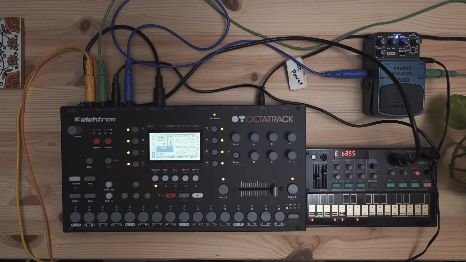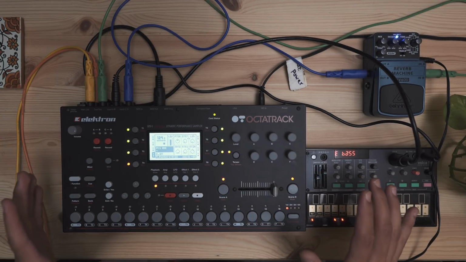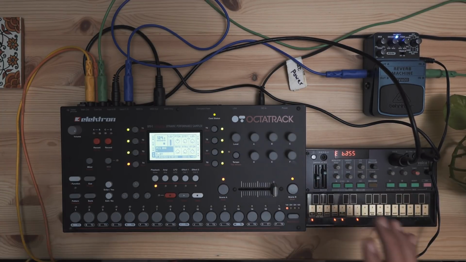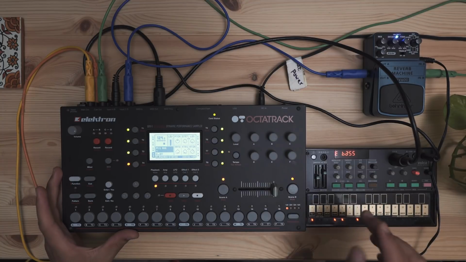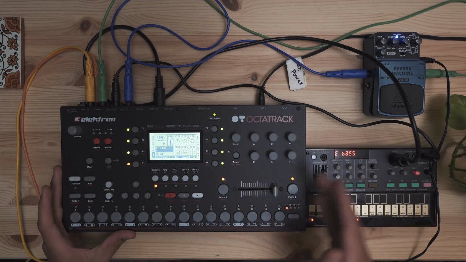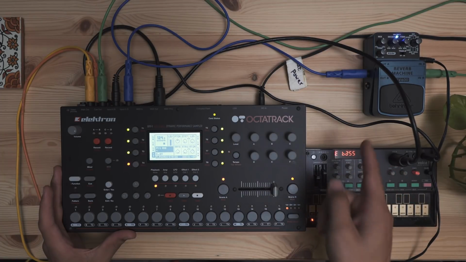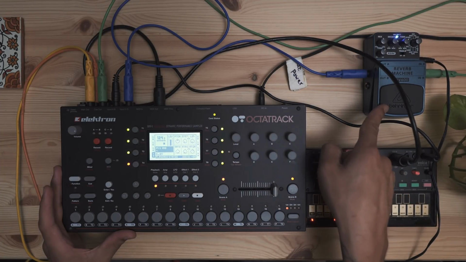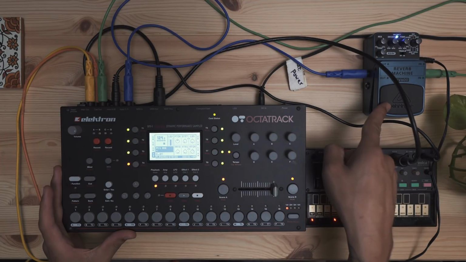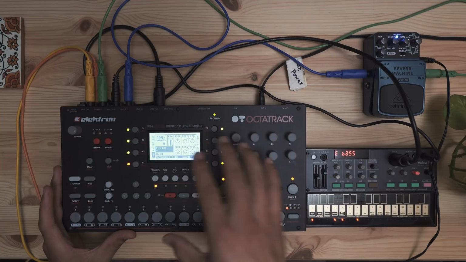Alright, so let's just jump right in. Basically, the routing on this is gonna seem a little complicated at first. I promise you, once you understand it and connect the dots, it'll all make sense. This is what I use in my live setup. Like I said earlier, it's one of my secret weapons, I guess you can say. I don't use it with this Behringer reverb. Not that it's a bad reverb, but there's a bunch of cool ways to use this setup.